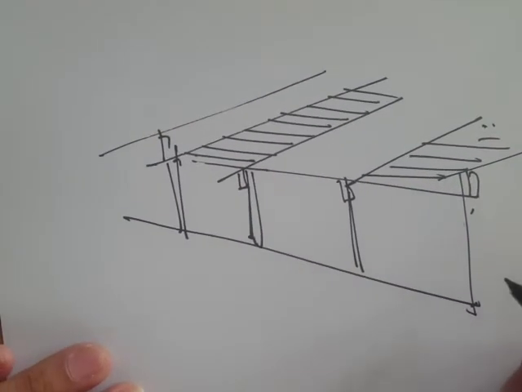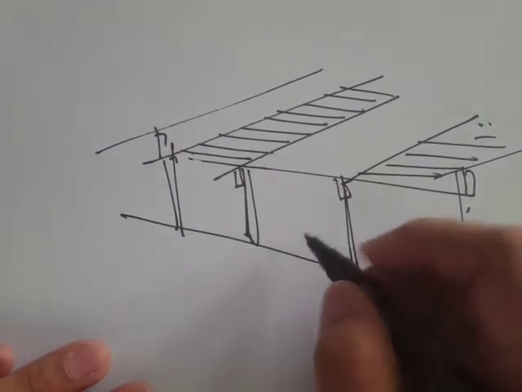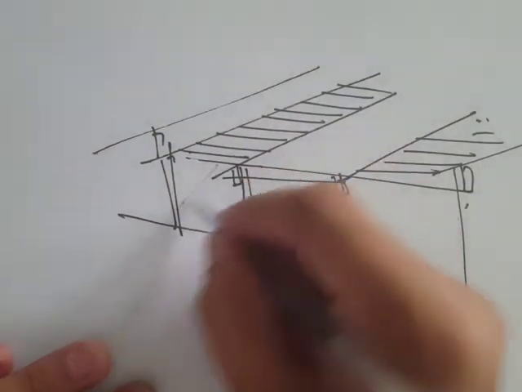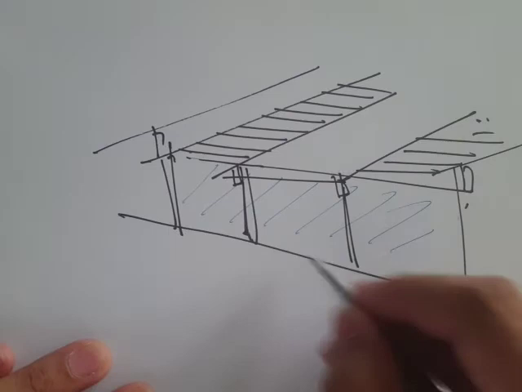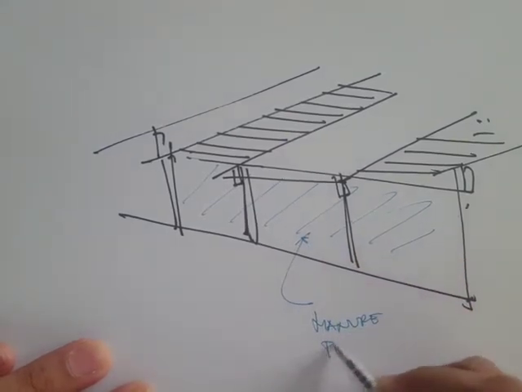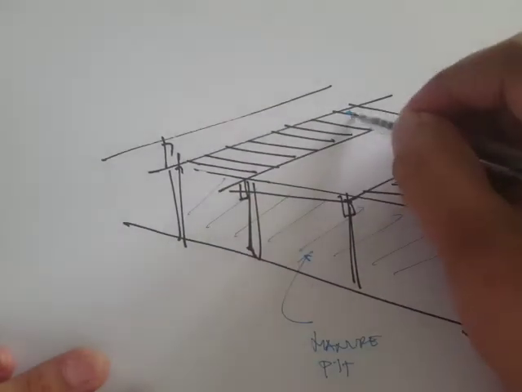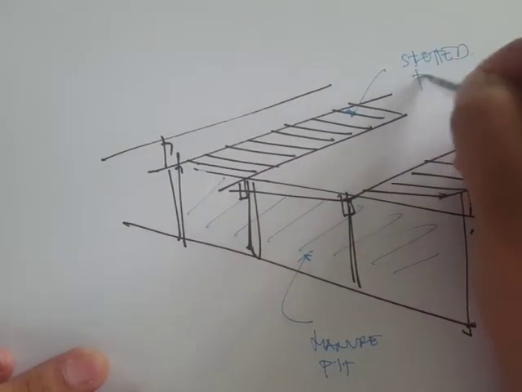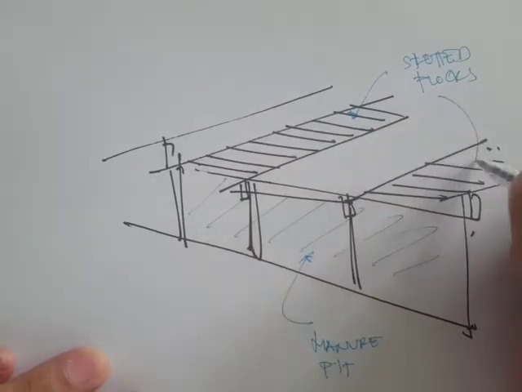It's an elevated flooring, but this volume right here is a manure pit, and then this is the slatted floor.